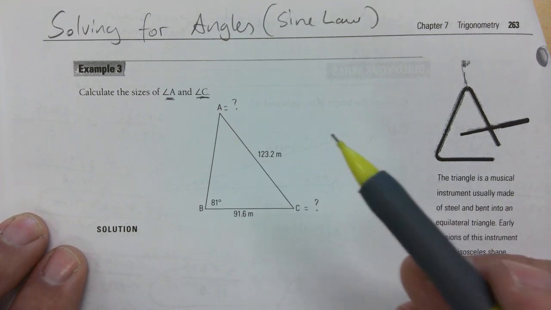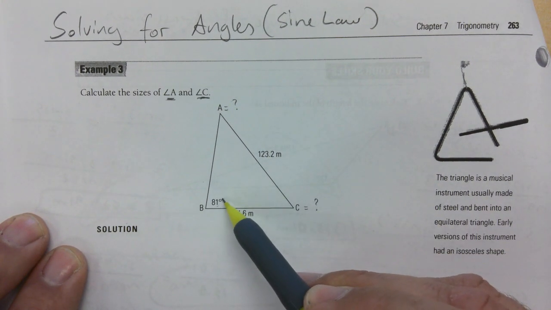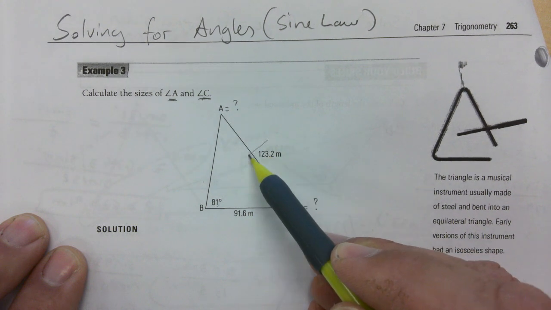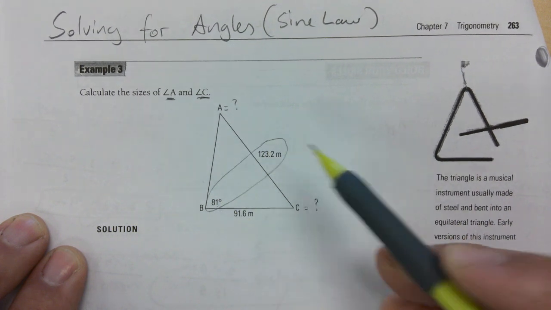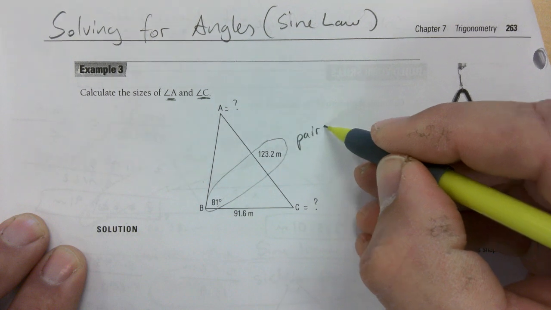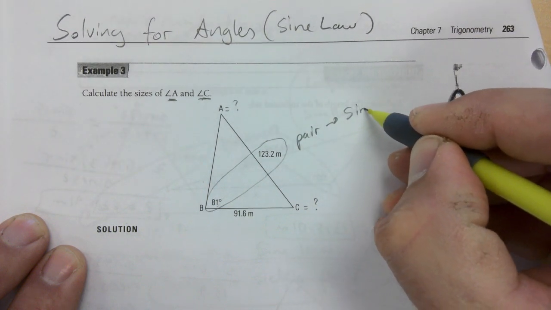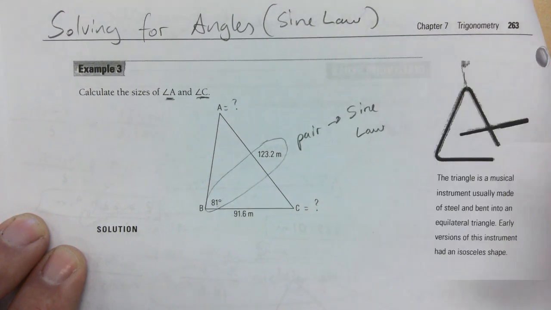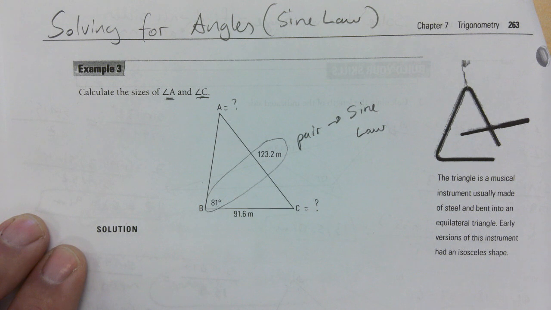Do you have a pair? Angle, you go across, you know the side. So yes, you have your pair. So because it's a pair, we know it's sine law. Why am I saying this? Because down the road, you're going to have to choose which one. And pair is sine law, guaranteed. Okay.